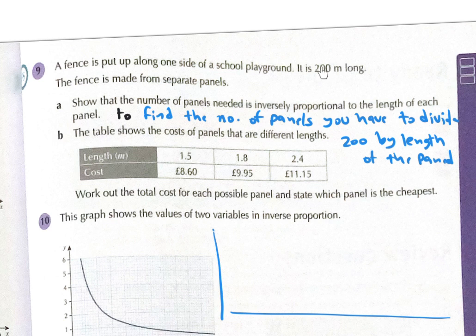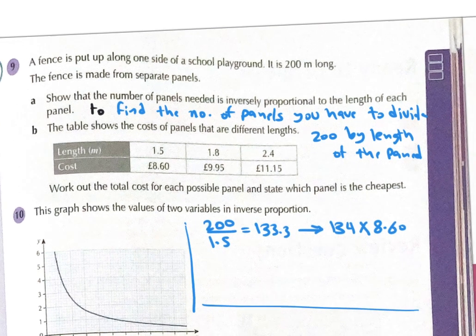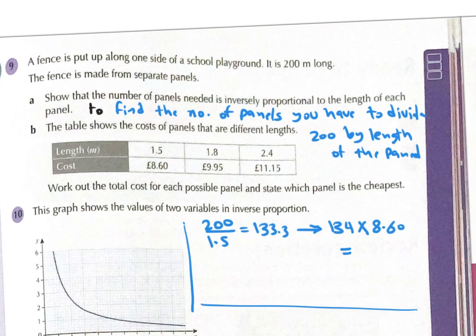So you have to divide 200, the total length, by 1.5. Okay? So first 200 divide by 1.5 equals 133.3. So we need 134. To find the cost, multiply by 8.6. What is the answer? 1,152.4. Okay. Now this is if we use the panel with length 1.5 meter.